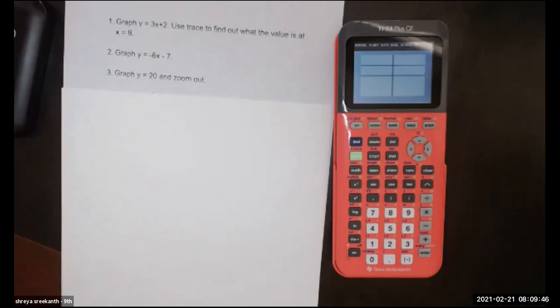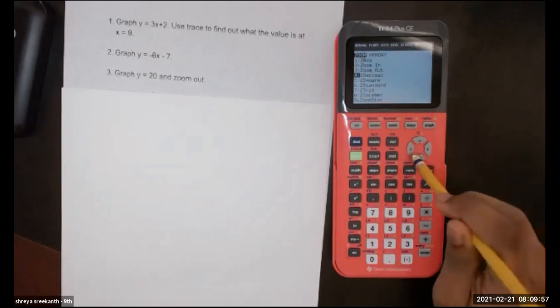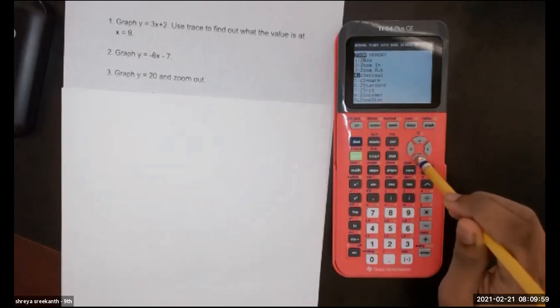So is that what everyone got? Just raise your hand. Okay, good. And we're just going to zoom back to standard so we can continue graphing other equations.